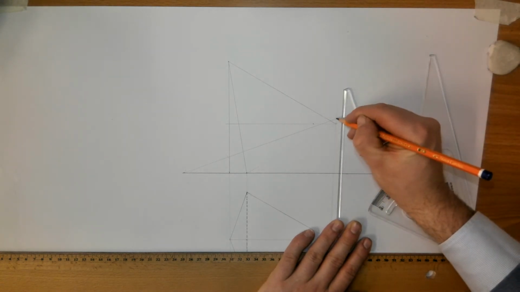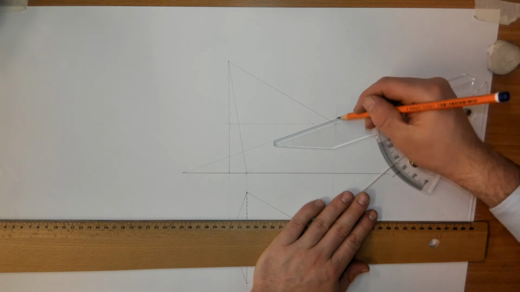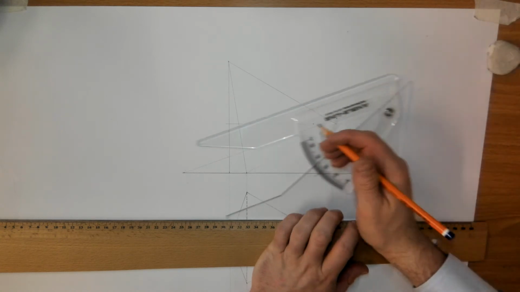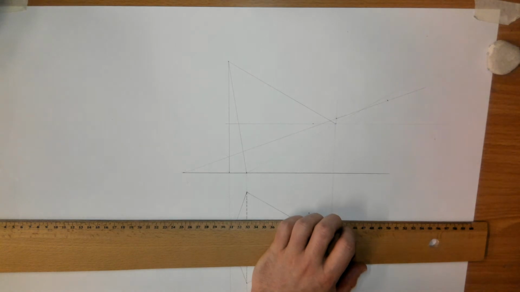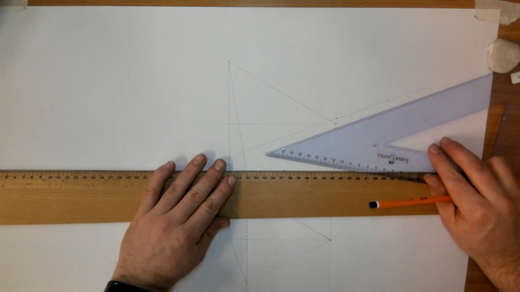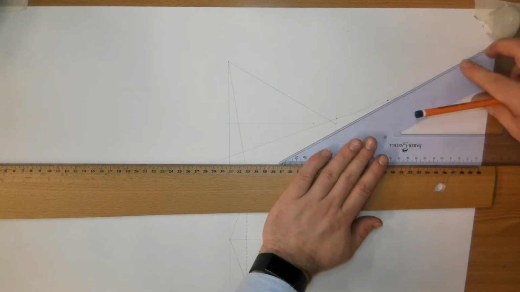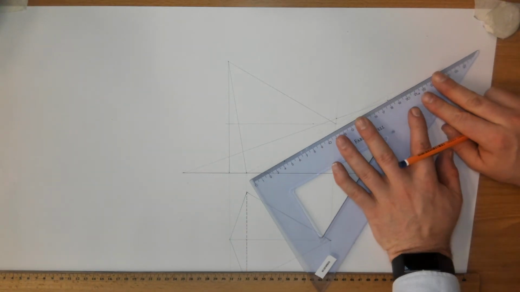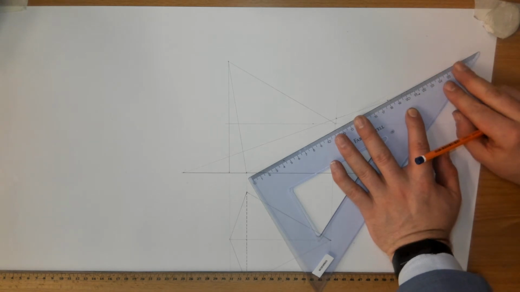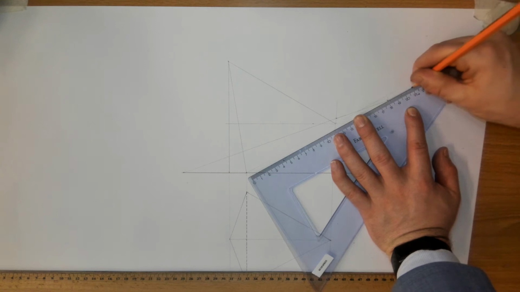Now I'm going to continue this on, and wherever you decide to choose along this line, I'm going to draw a 30-degree line. Okay, this is for the equilateral triangle, and its side length is 65. So I'm going to mark 65 along it.